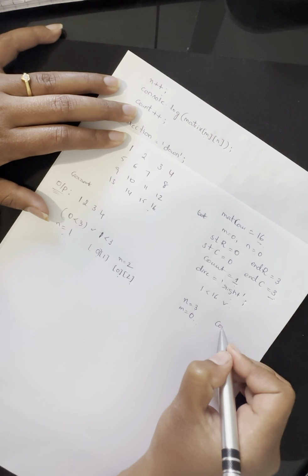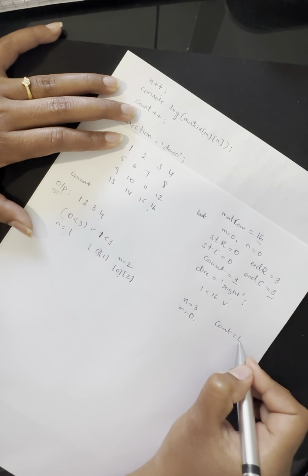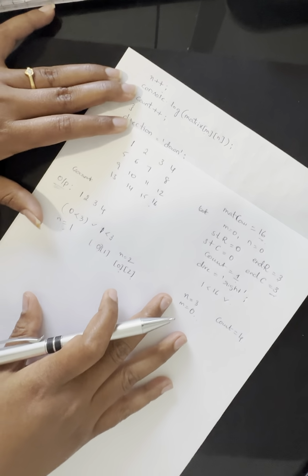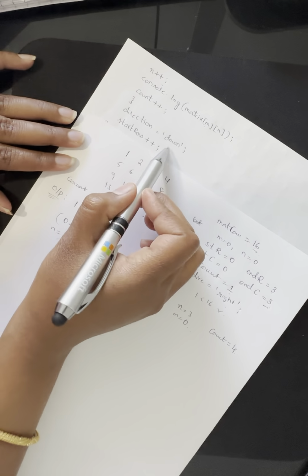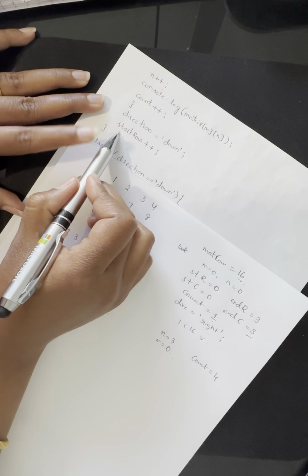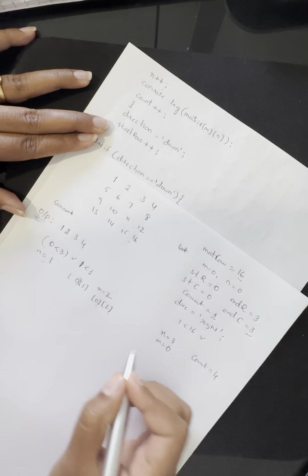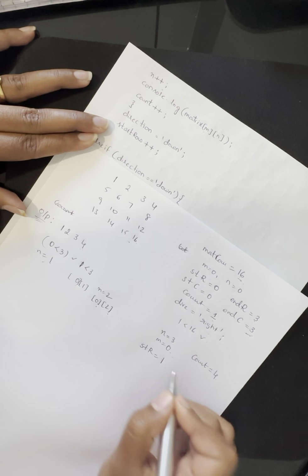Then we are incrementing the count, so the count becomes 4 because we printed 4 elements, and then we change the direction to down, and start row becomes incremented. So the start row is 1.